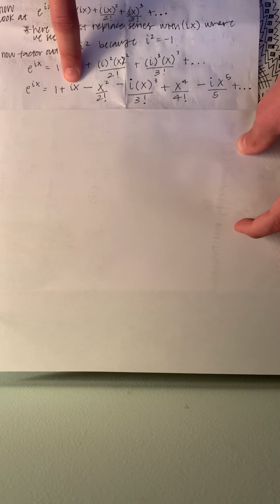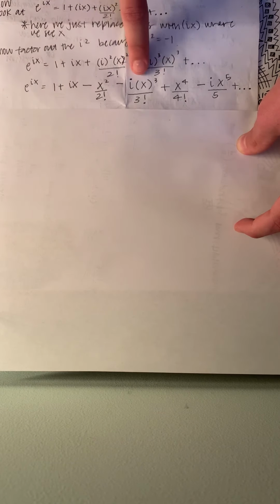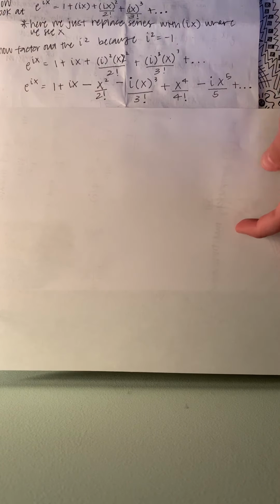If we notice, there are only certain terms that have i in them, which can be explained by the formula that only i is present in the sine. So this is the real part, this is the imaginary part. So let's look at our formula again.